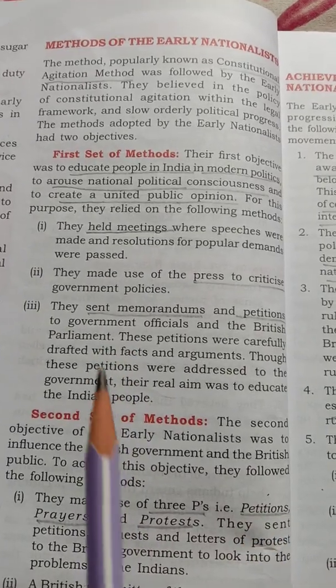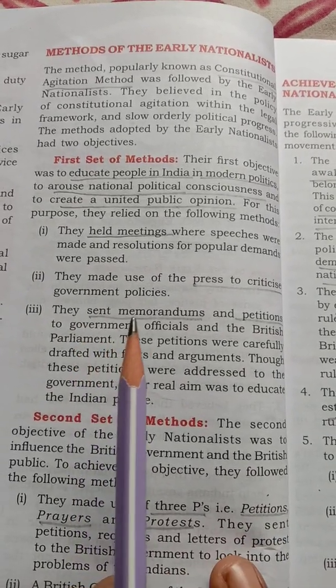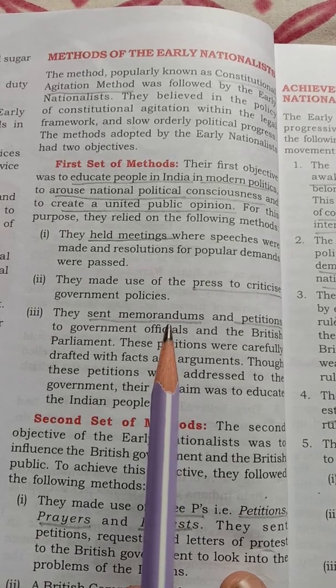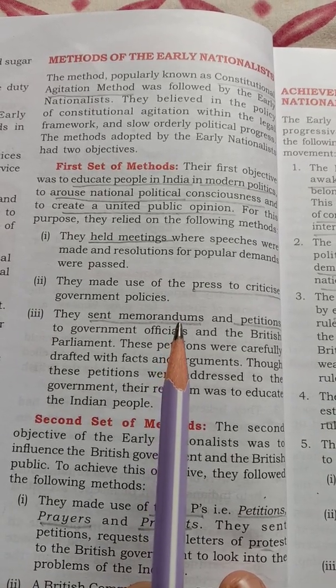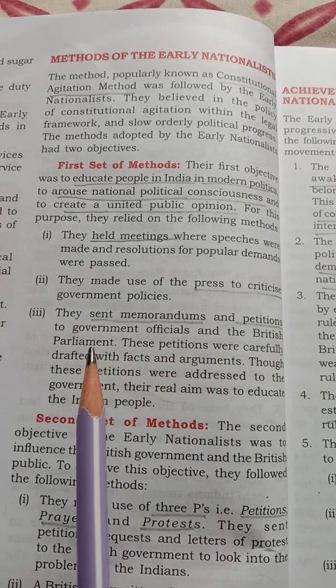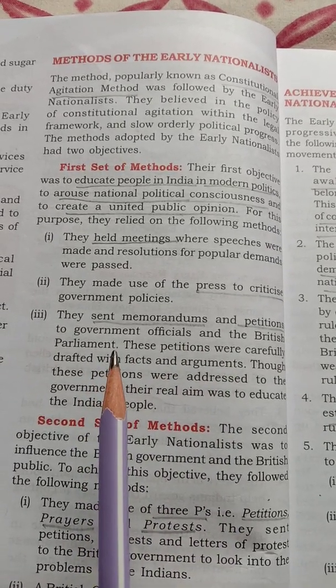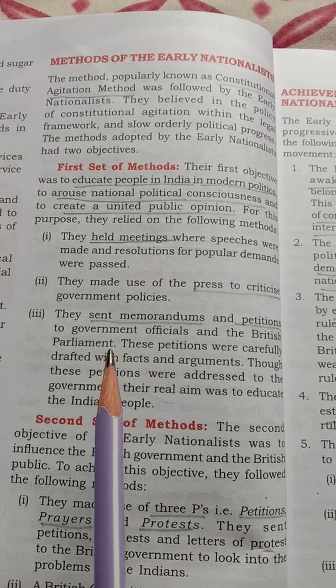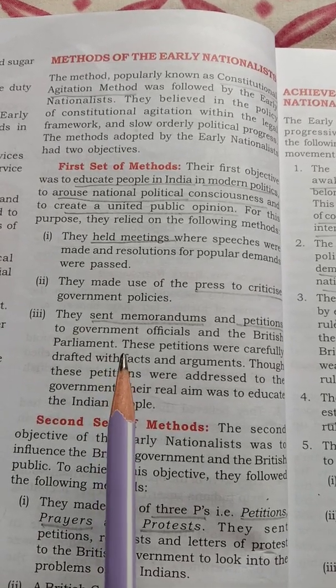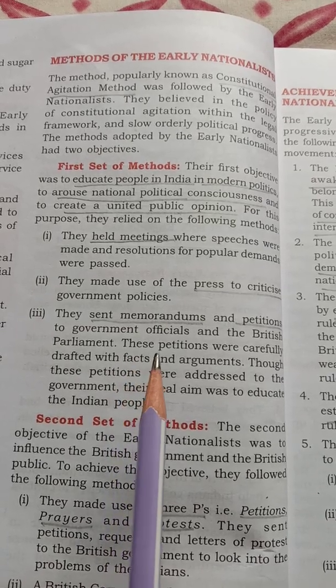Third point, they sent memorandums, that is, legal documents and petitions to government officials and the British Parliament. All the prayers, petitions and letters were sent to the British Parliament and British government officials.